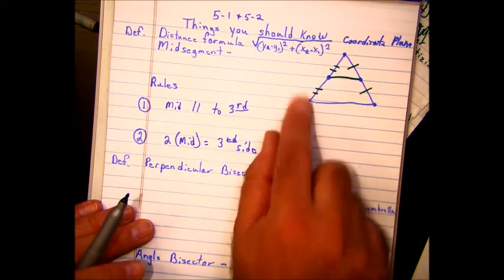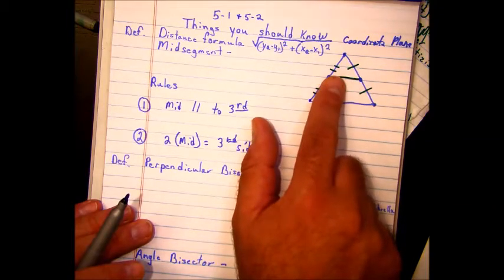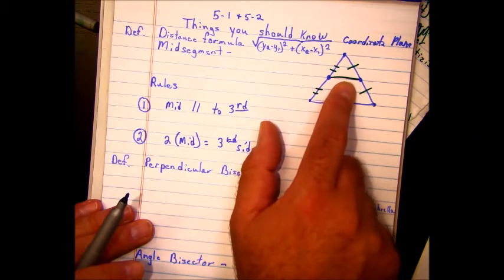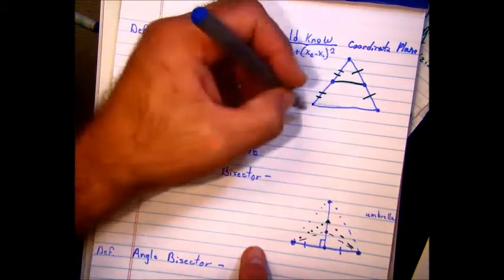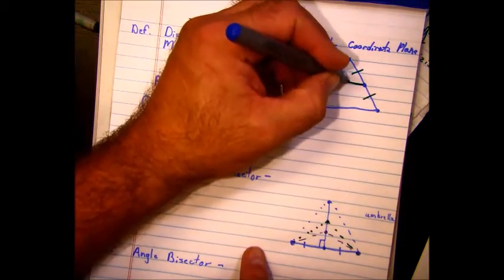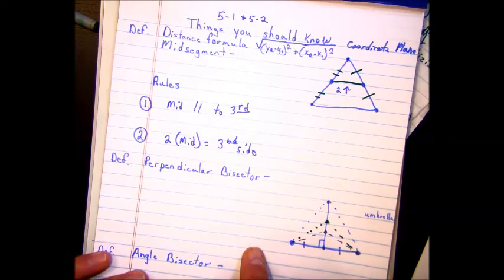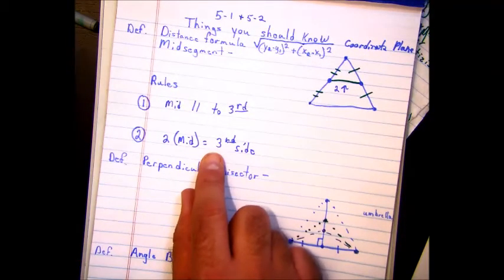You take the third side, and you put it equal to 2 times the mid-segment. So whatever the third side is equal to 2 times the mid-segment. And it would look like this.